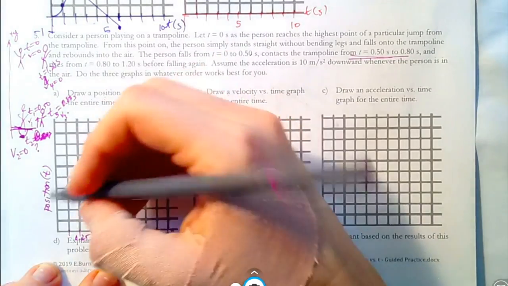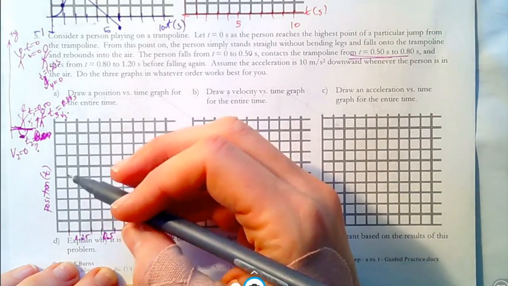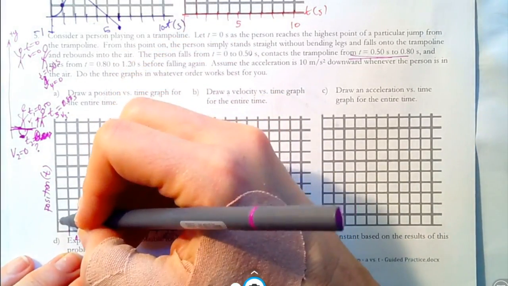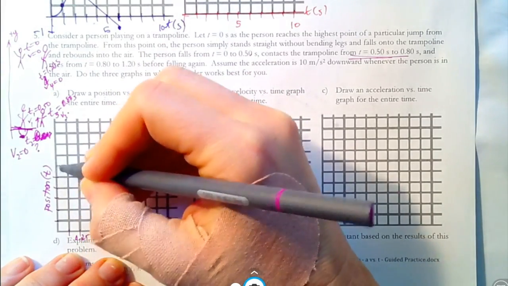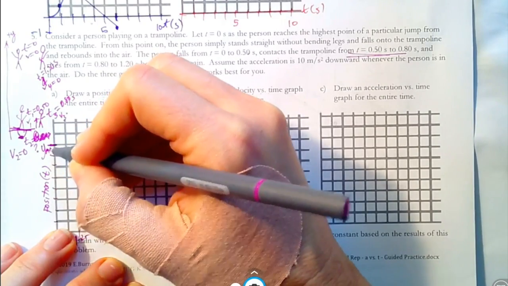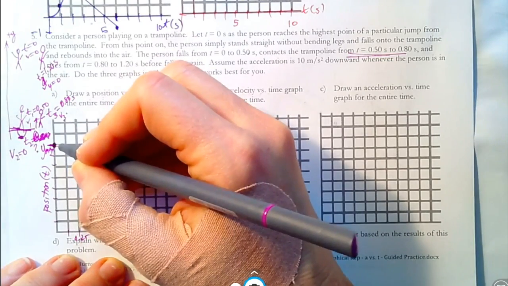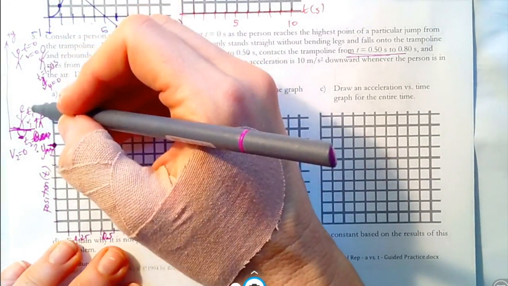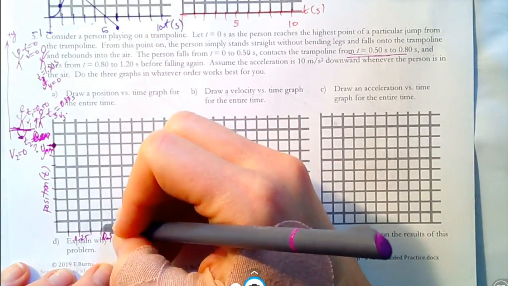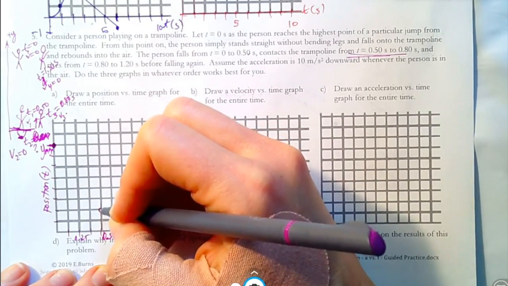Okay. In terms of the height, we don't know any distances. So at the beginning, we're at maximum height. So let's just make up a number. Let's just do it right here. Here's our max height. We'll call it Y max. That's the beginning. And that's going to last, right? She's going to fall down until she gets to 0.5 seconds. So here's 0.5 seconds, right? When she's right above the surface of the trampoline.